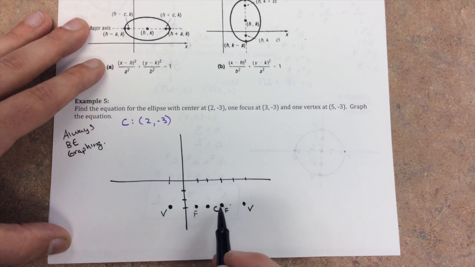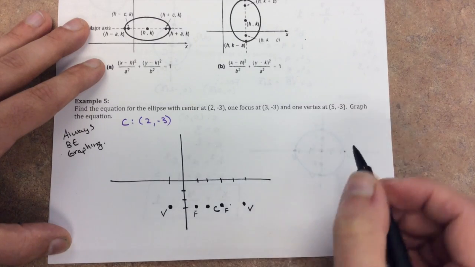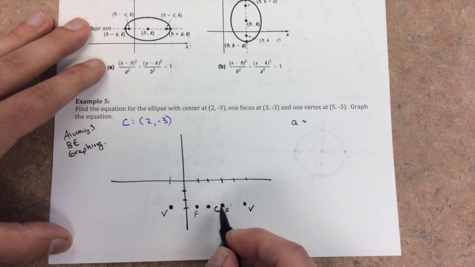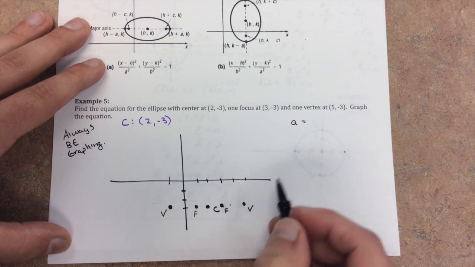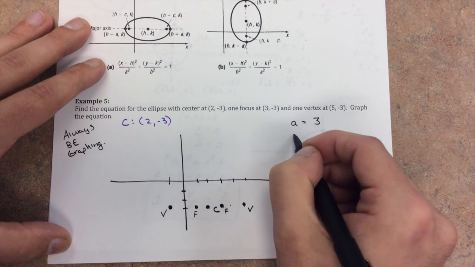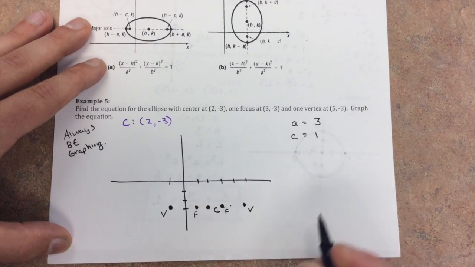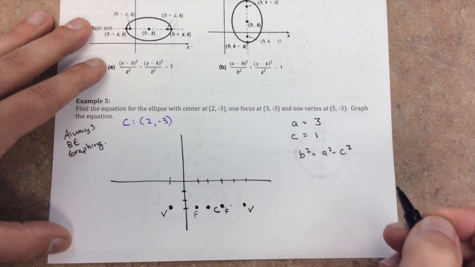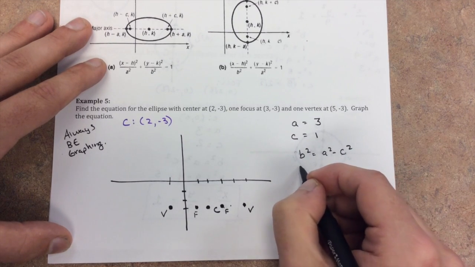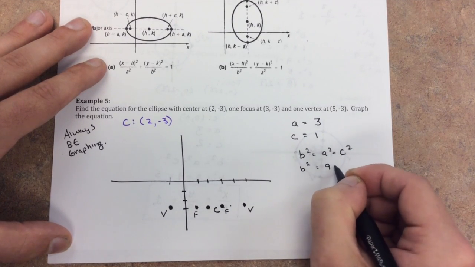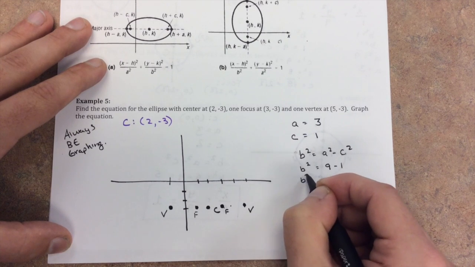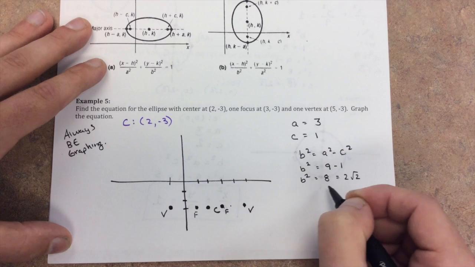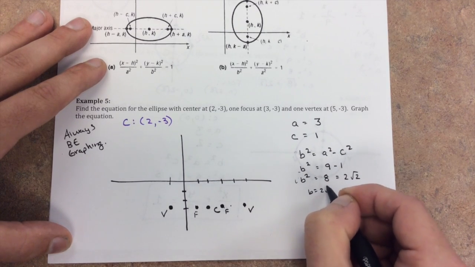We see that this is all the major axis. So what we're going to do, our a was, again, 1, 2, 3 away. So our a is 3. Our c is 1 away. So b squared equals a squared minus c squared. I write it every single time so I remember it. So b squared equals 9 minus 1. So b squared equals 8, or 2 root 2. If we take this, b equals 2 root 2, I should say.